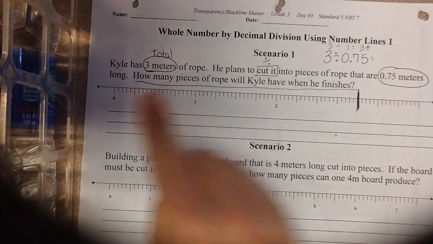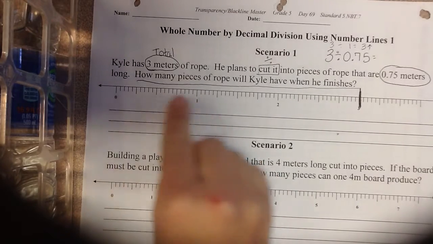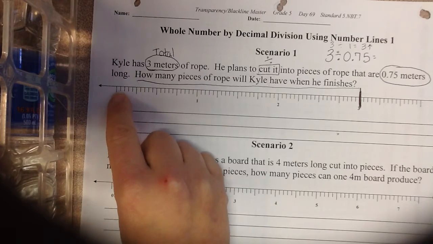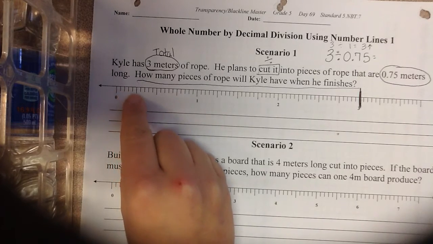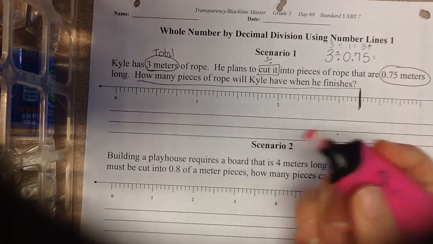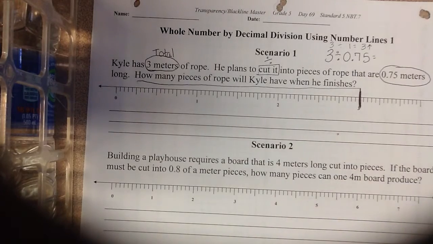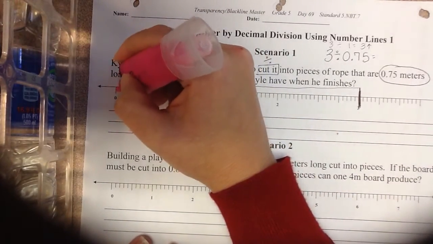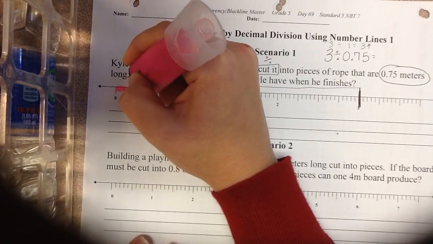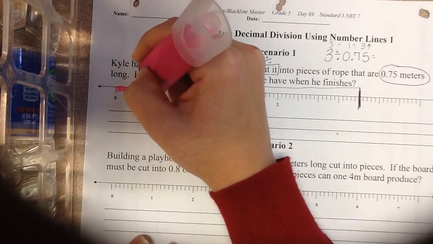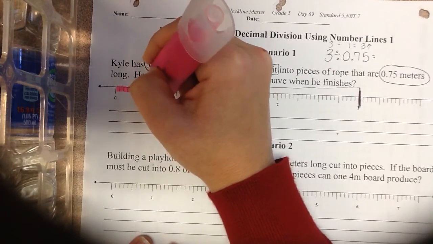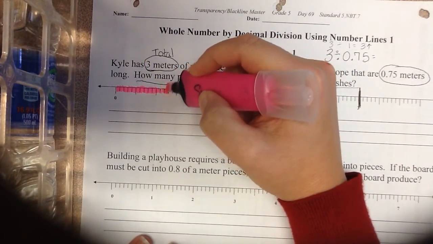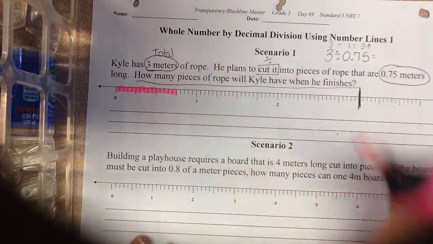So what is this going by? 0 to 1, I have a lot of spaces. So I remember I've done ones like this before, and I've gone by 5 hundredths, 10, 15, 20, 25 hundredths. So I'm counting by 5 hundredths. That would be like 5 pennies, a nickel. So 5, 10, 15, 20, 25, 30, 35, 40, 45, 50, 55, 60, 65, 70, 75.